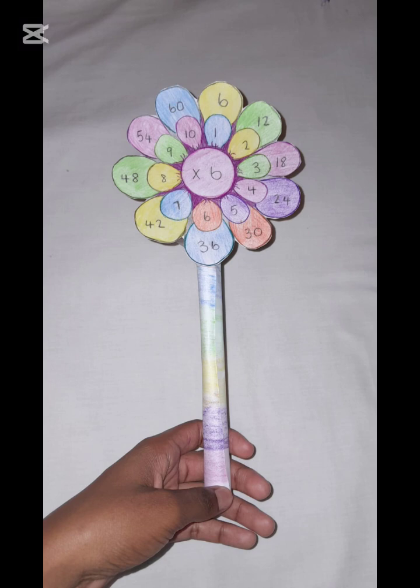We could also use this tool to teach other mathematical concepts, such as division, proportions, or ratios. For example, a ratio of 2:3 could be represented with one set of petals showing multiples of 2 and the other set showing multiples of 3. The key is to find ways to make the content more accessible and engaging for students.